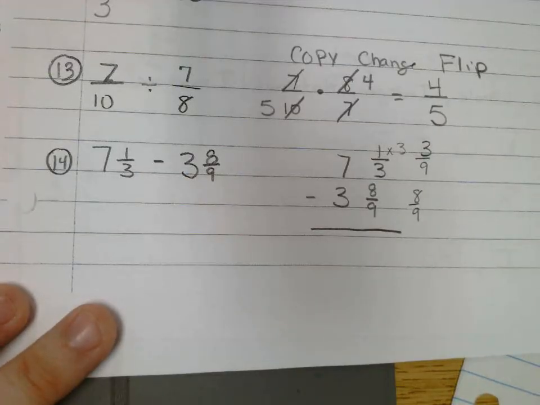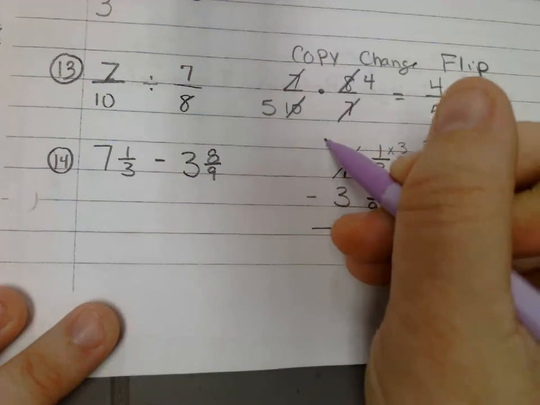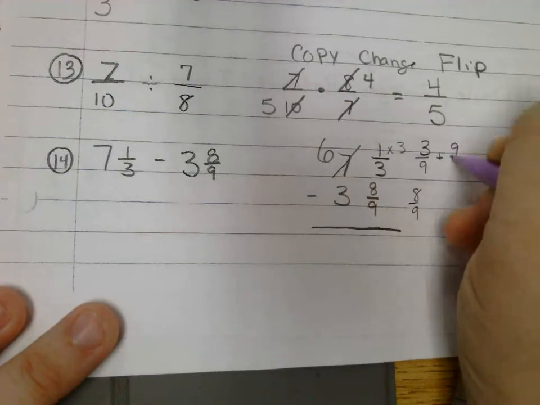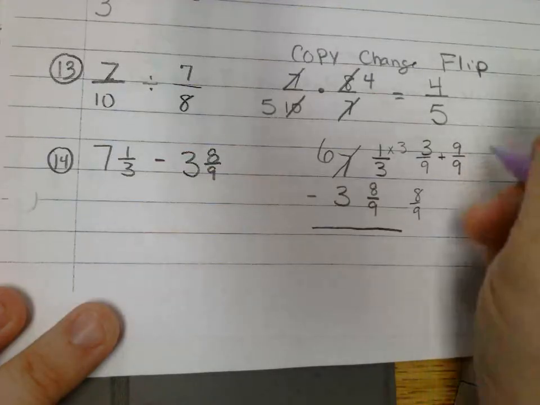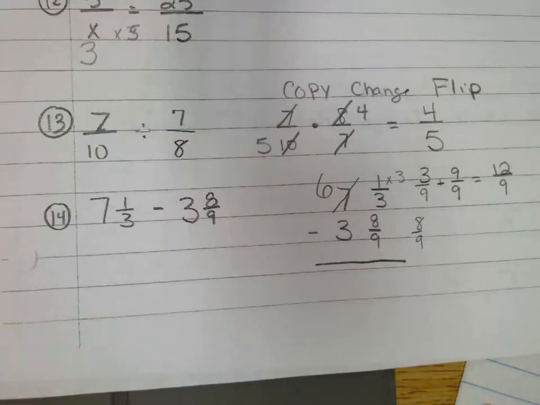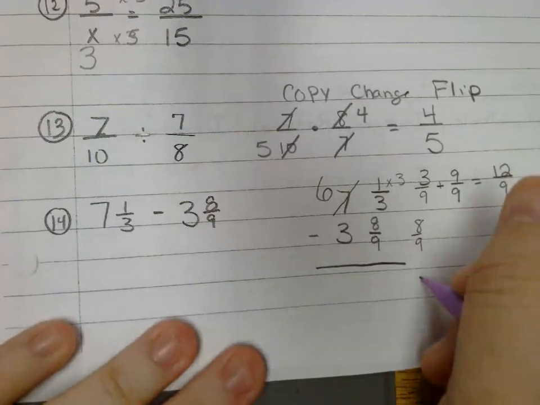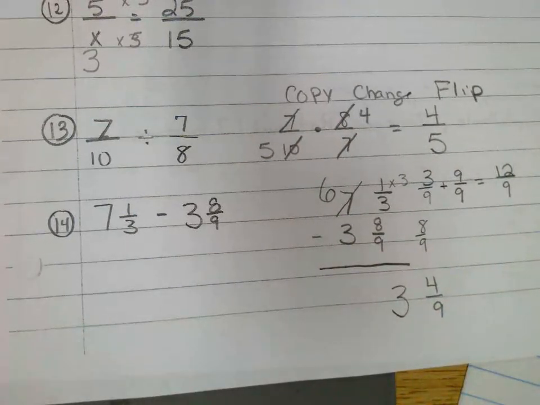What's wrong with that? Can't do that. So you're going to borrow from the 7. You make that a 6. And what do I add to this fraction? 9 over 9. Okay, this is 1 whole, so I'm going to add 9 ninths. So I've got 12 ninths minus 8 ninths. Which is going to give me 4. I've got 4 ninths here. And then 6 minus 3 is 3. So 3 and 4 ninths.